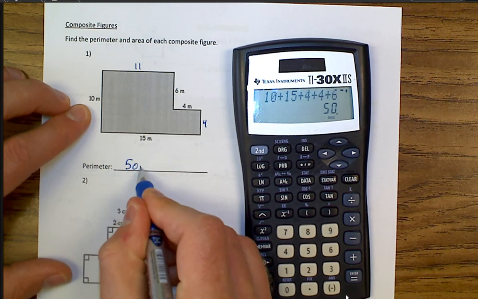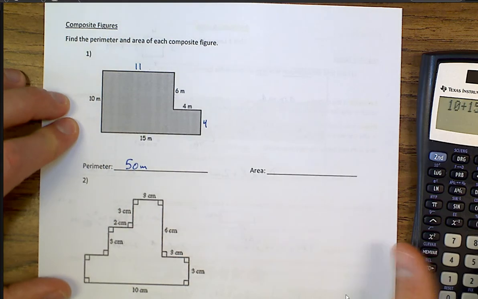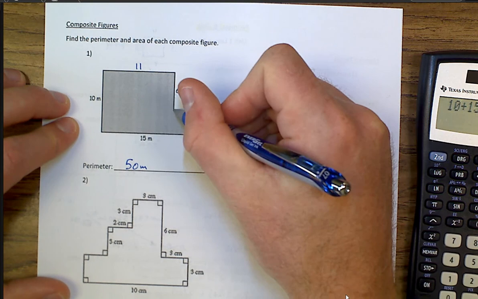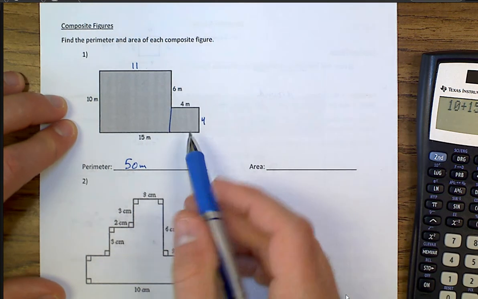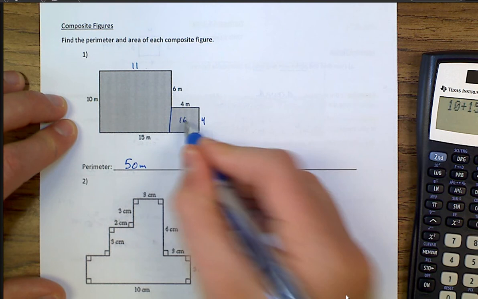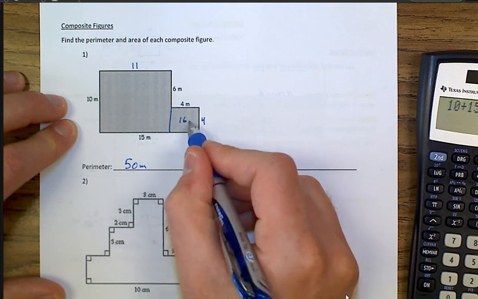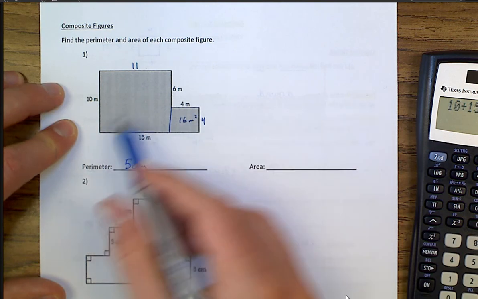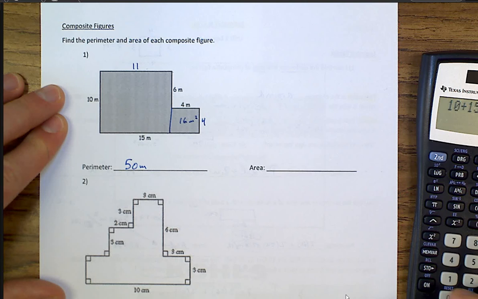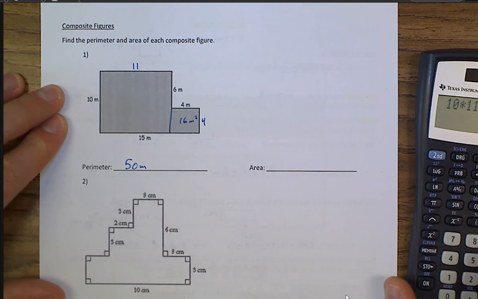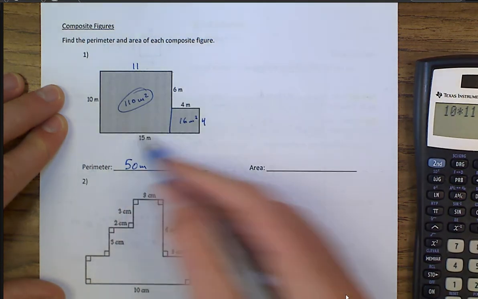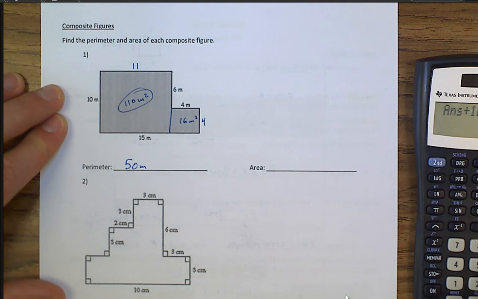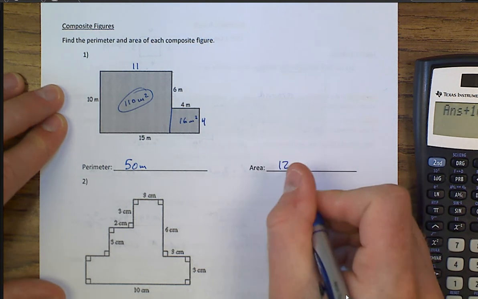Now if you want to find the area, I usually close off and make some different shapes. So like this now becomes a square. 4 by 4 is 16. So that's the area, that's meters squared. And then this would be 11 by 10. So 10 times 11 would give me 110 meters squared. And then I just add those together. So add my 16 to it and I get 126 meters squared.